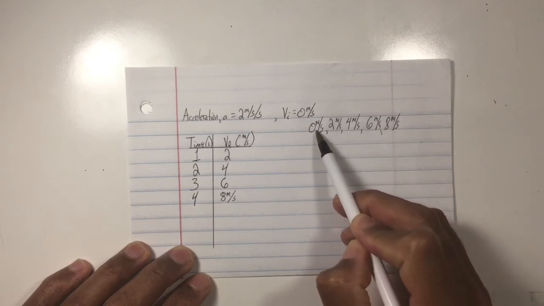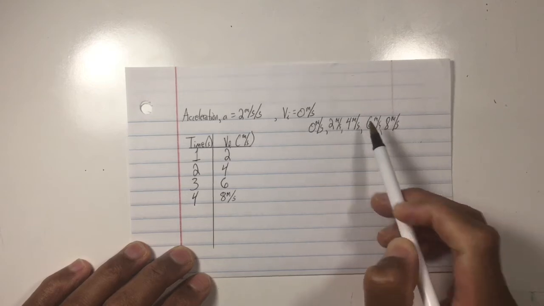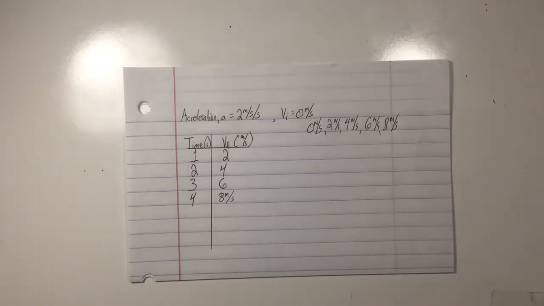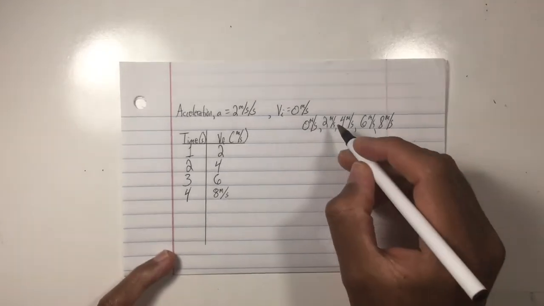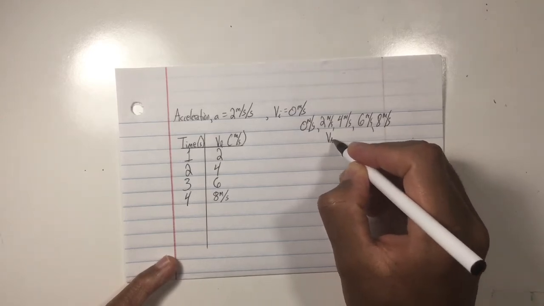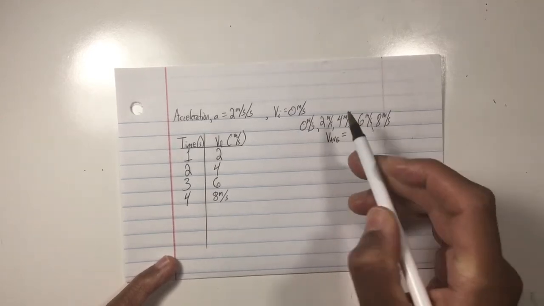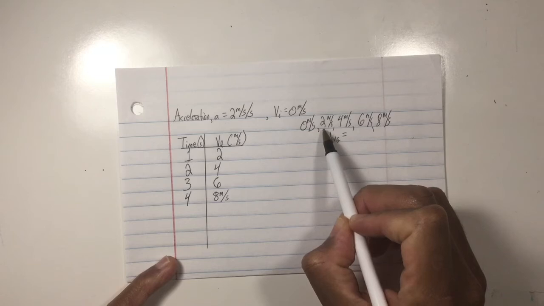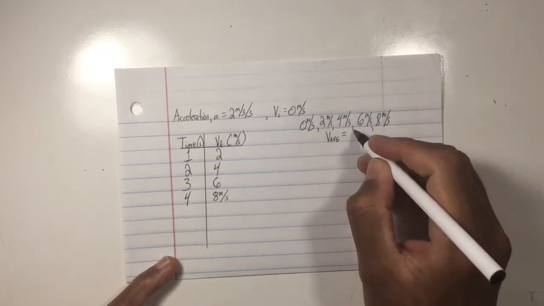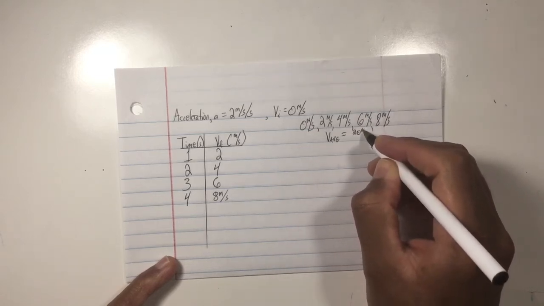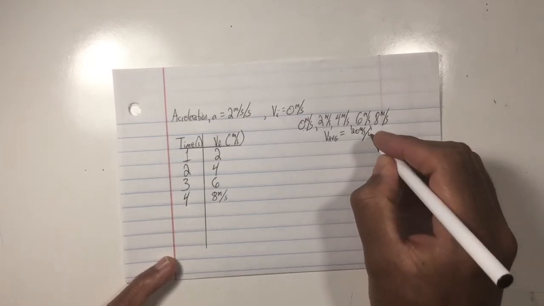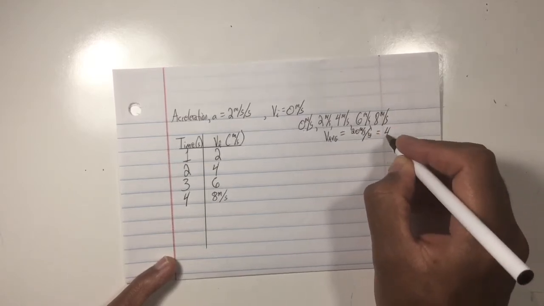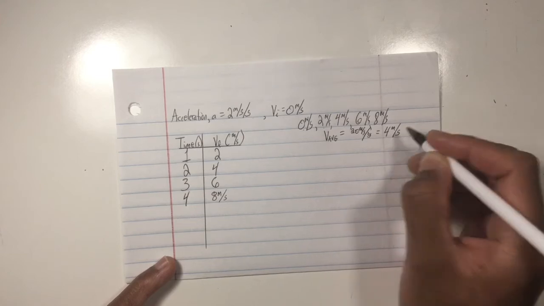In this case, we've got 1, 2, 3, 4, 5. Let's sum this all up. It's going to be 6, 12, 20. So the average velocity here would be 20 meters per second divided by 5, so this would be 4 meters per second.